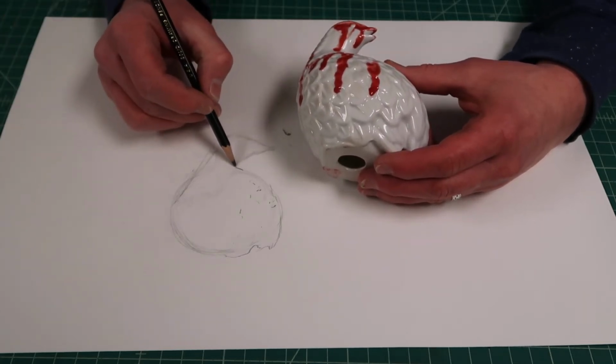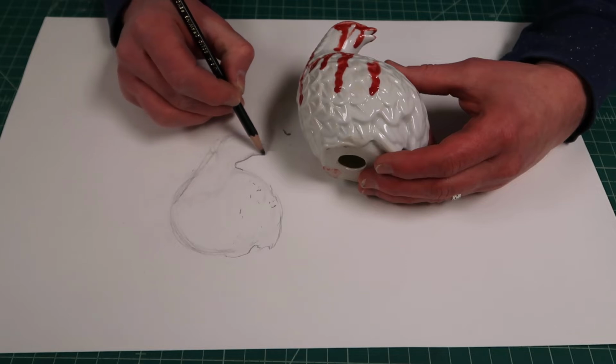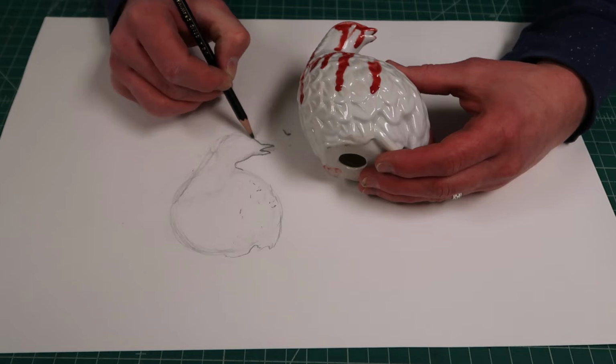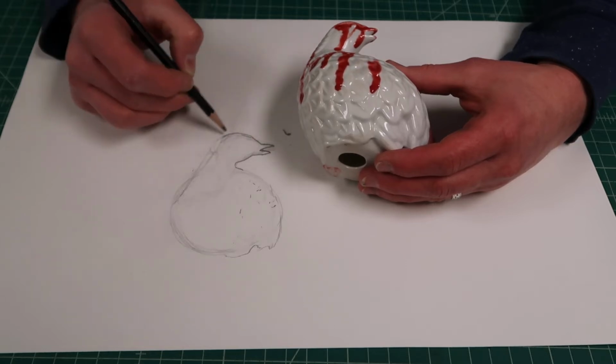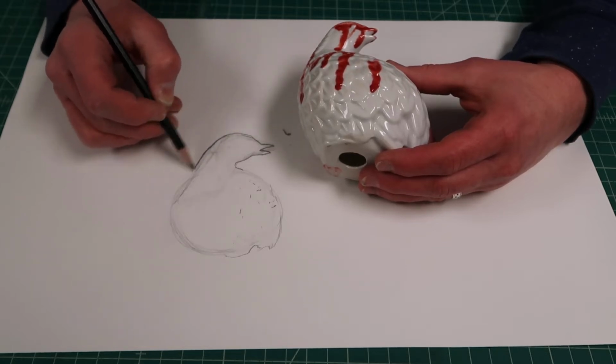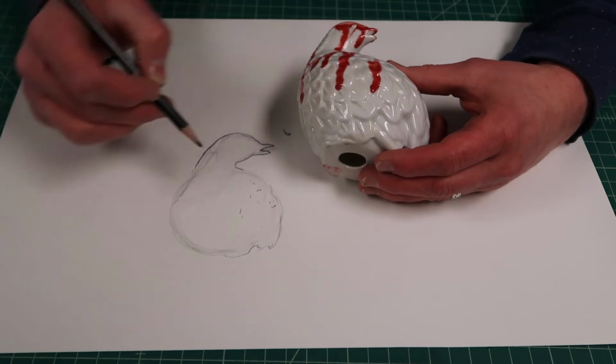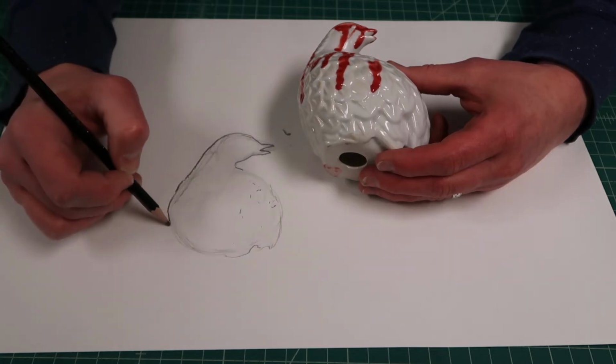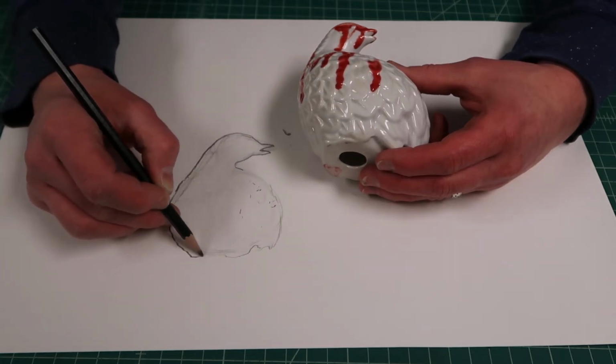So looking at my subject, I can start to really follow all of the shape, or the outside of the shape. I'm using a little darker pencil here now.